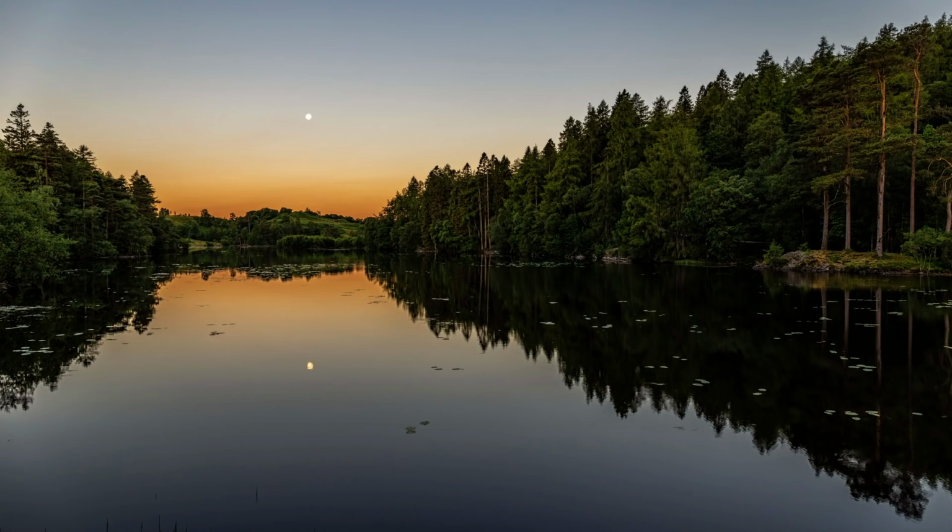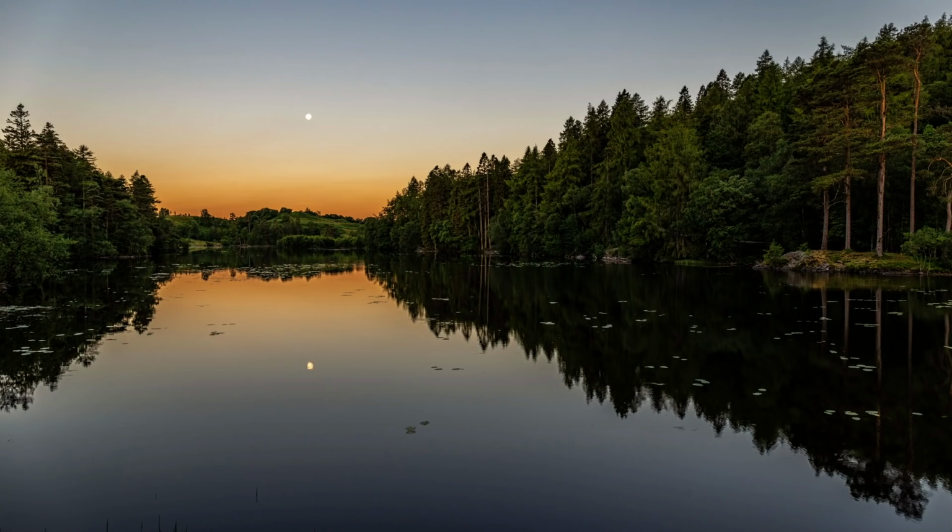But we have these huge trees on the right hand side that are leading in, and they are far too heavy. It's far too much of the composition. It takes the eye away from the primary subject. And there isn't a great deal of interest in there either, which is another big problem with the image.